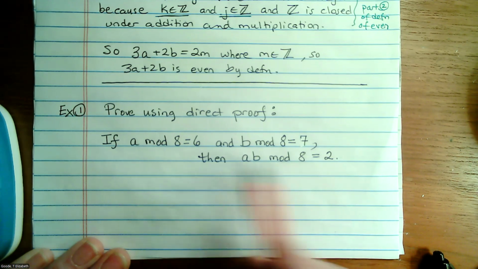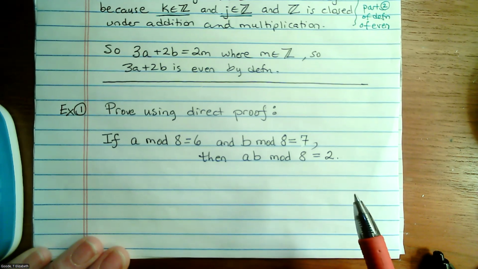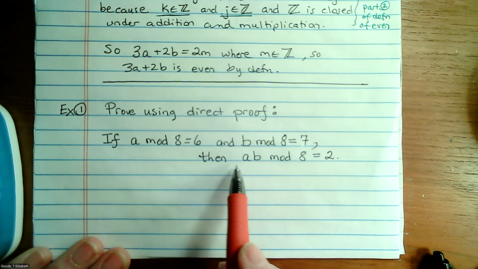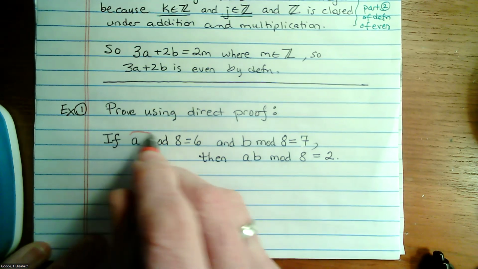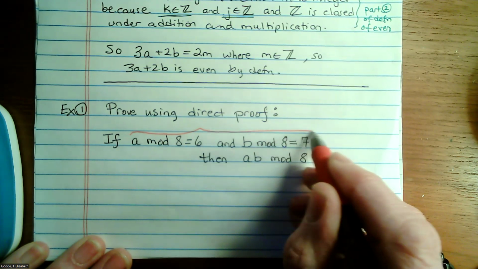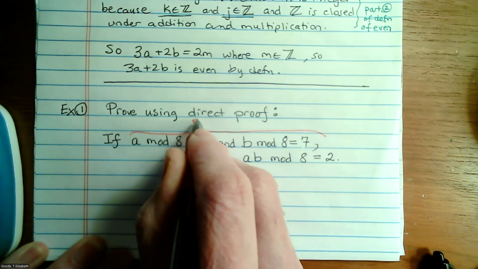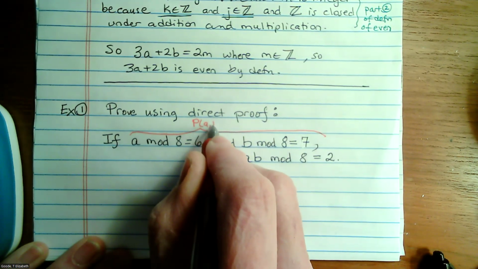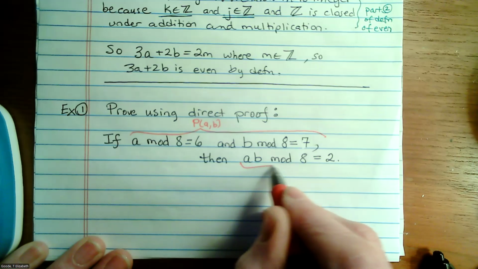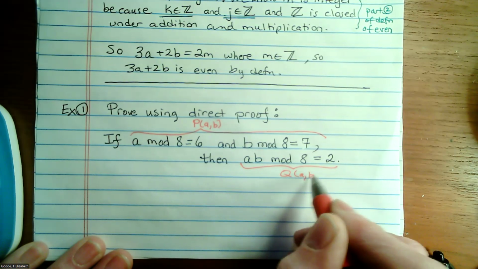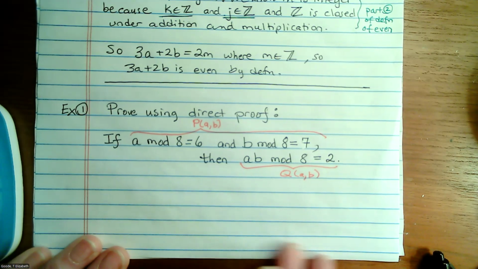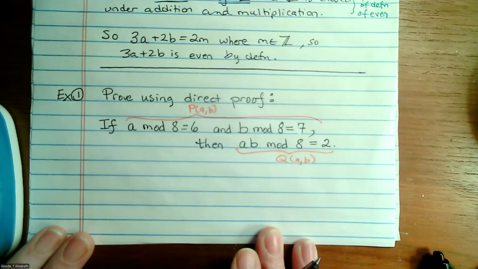The way that this was phrased in the notes was find AB mod 8. But here I'm actually giving you what the answer should be, and I'm asking you to get there with a reasonable argument. All right. It's an if then. Are you with me? Will this help?